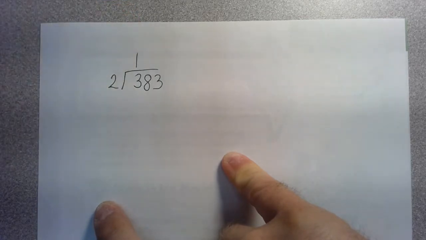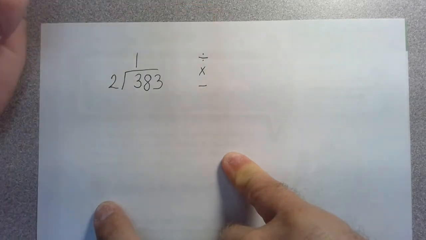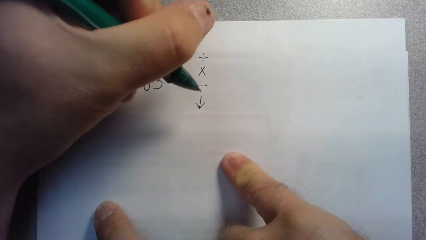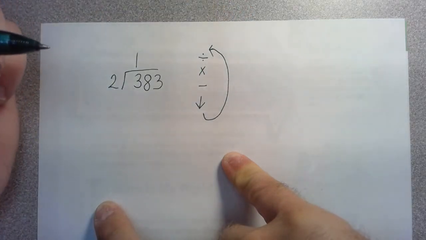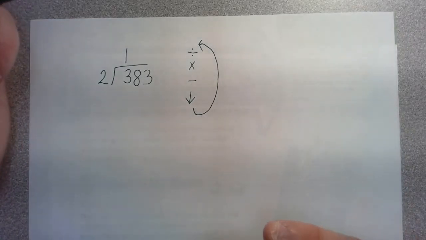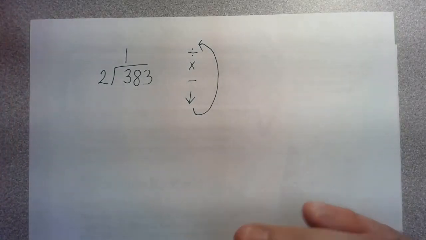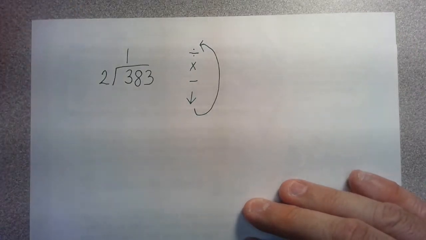Once. Now, the same thing's going to apply today where we divide first, then we multiply, then we subtract, and then we bring down. And if we bring down, we have to start this process over again. Okay? So I left that up on the board there because that is the same thing we're going to use today. It's just double digits. Well, not today necessarily, but tomorrow for sure. So what's my next step?